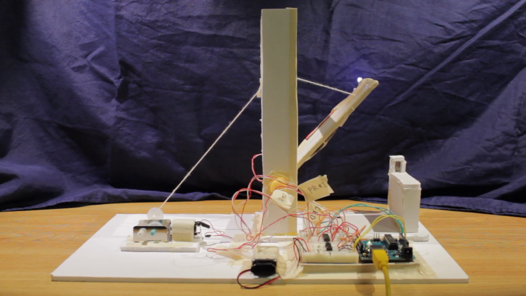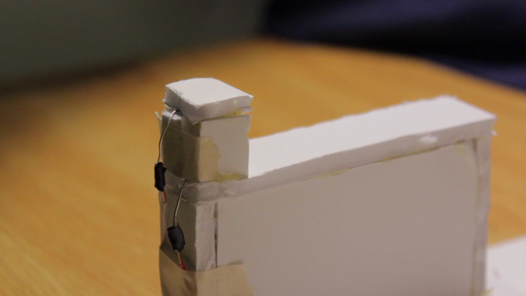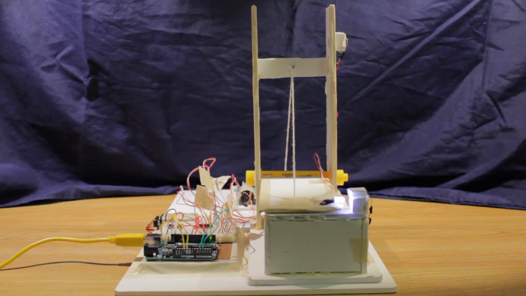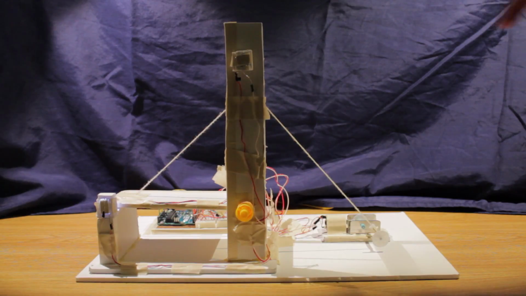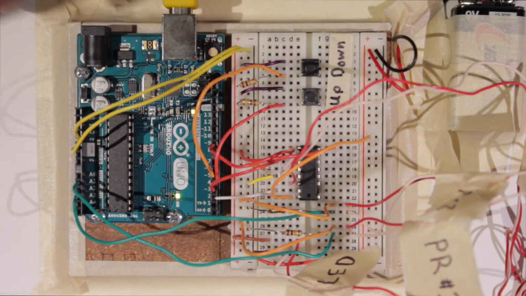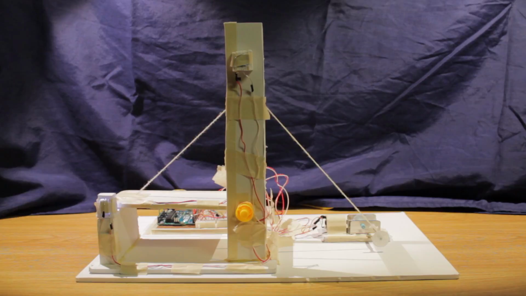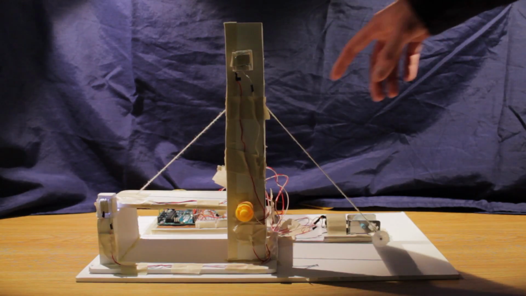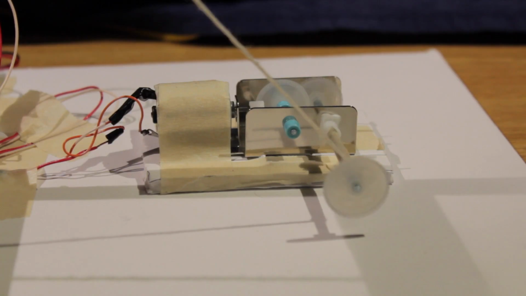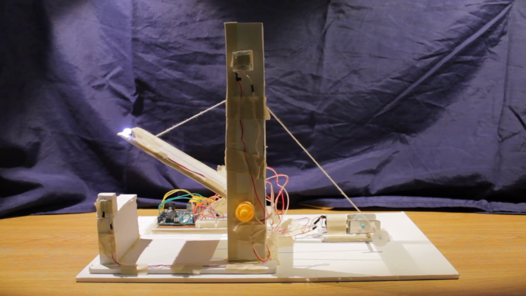The bridge was constructed from the finest materials of the time: foam board, hot glue, tape, and a Sharpie. The bridge could be raised or lowered by two buttons, one of which was labeled up, and one of which was labeled down. When the up button was pressed, a magical spinning device, called a DC motor, would pull on a string, and the bridge would begin to rise.